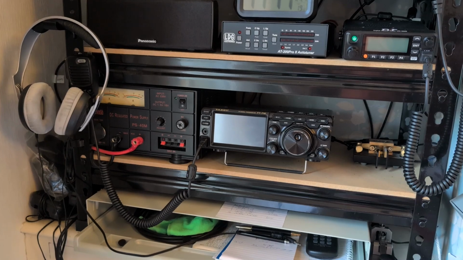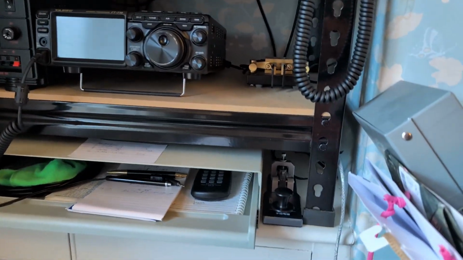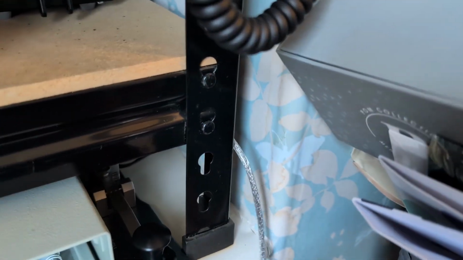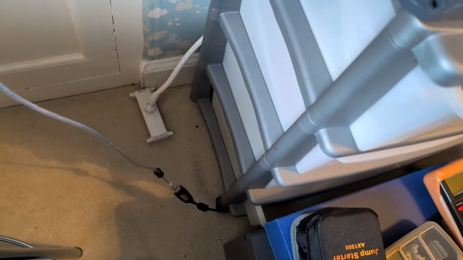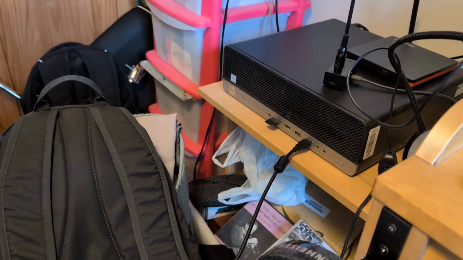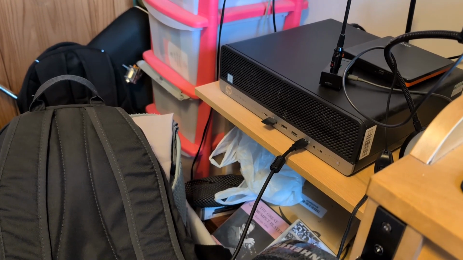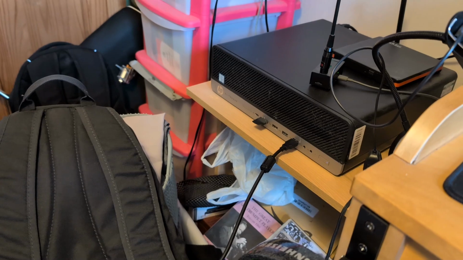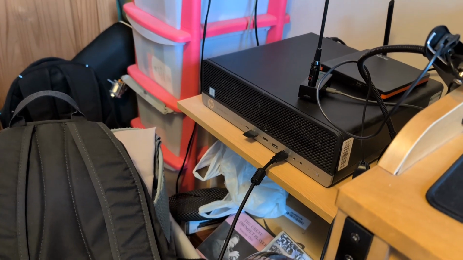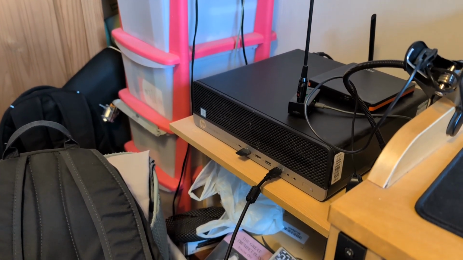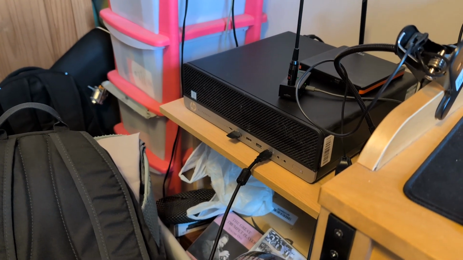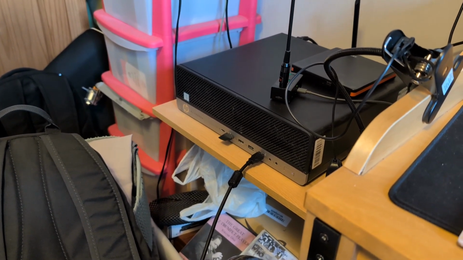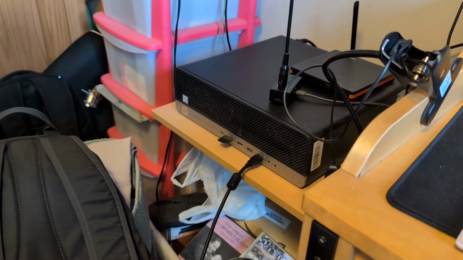So here is how I have the radio plugged into USB. The lead comes out the back here, and it plugs into an extension. This is a powered extension USB cable which goes all the way across the shack to the computer. This is a 10-meter long extension cable, and the idea is that it could reach another room. It's powered so it repeats the USB signal over a much longer distance, and I used to use this when I was using a laptop in another room to control the radio.